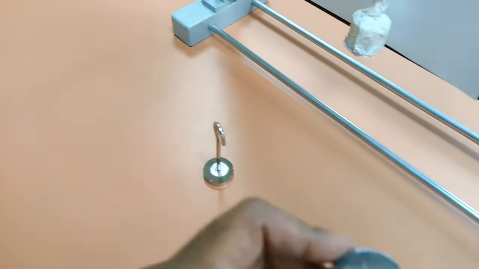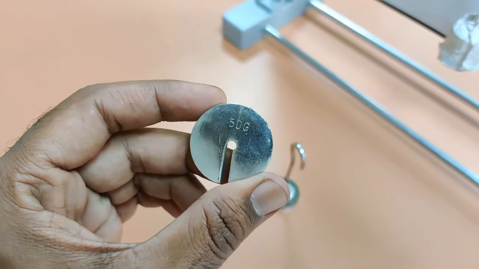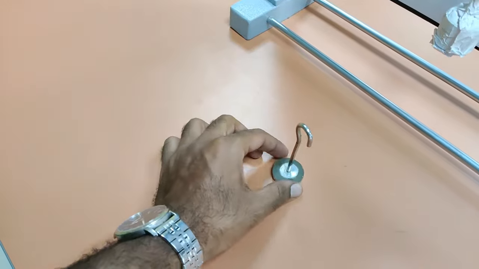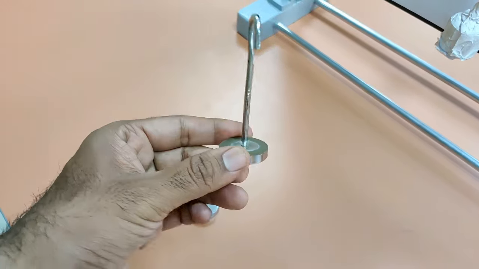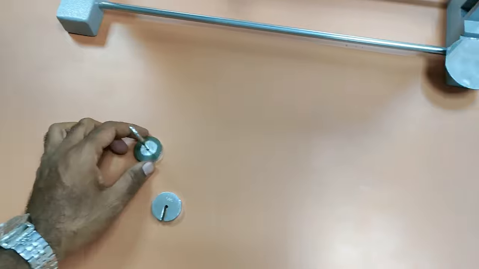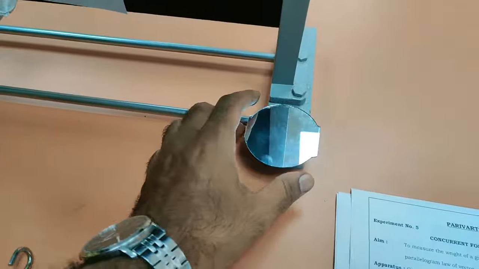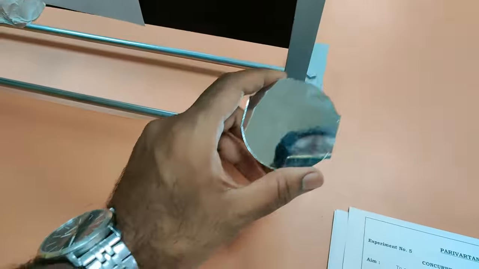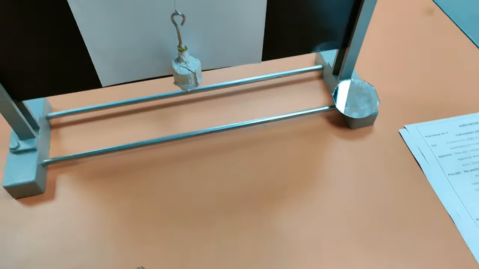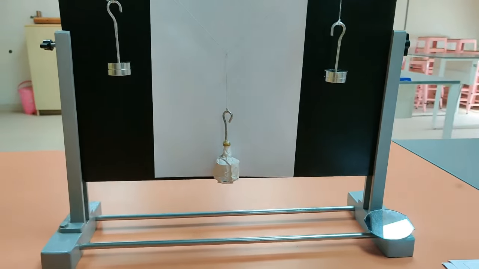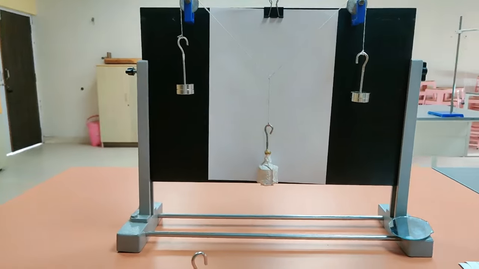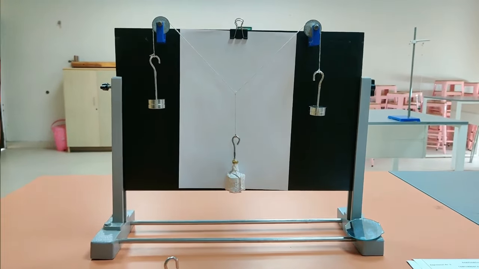Let me show one more thing. This is a slotted weight which is of 50 grams. So every slotted weight is of 50 grams and the weight of this hook plus this base is 50 grams. Clear? Along with this we are going to take one more thing called a plane mirror. We are going to use a plane mirror here. So we are going to use these many things in this experiment. That's all about the apparatus. This is called Gravesand's apparatus. Now let us go for the procedure of the practical.